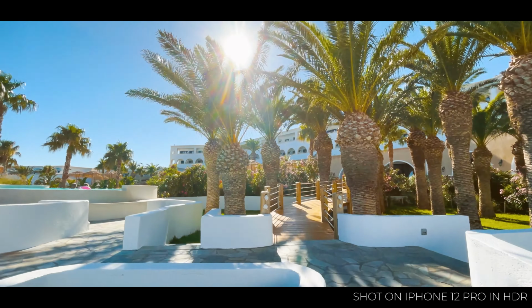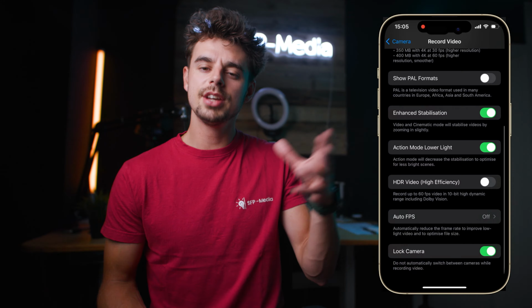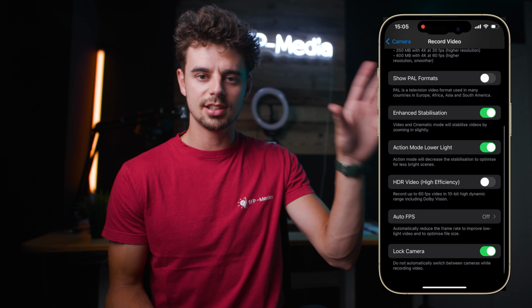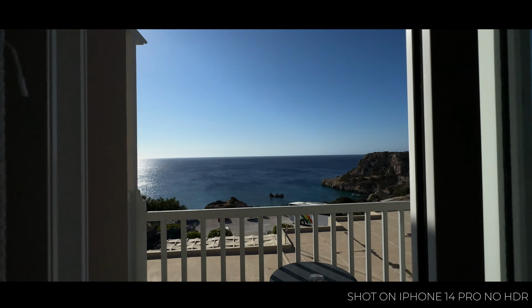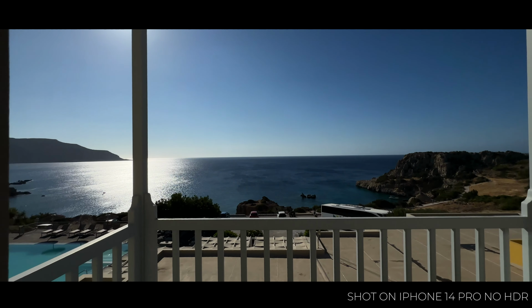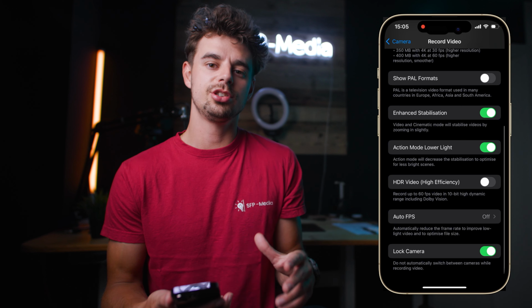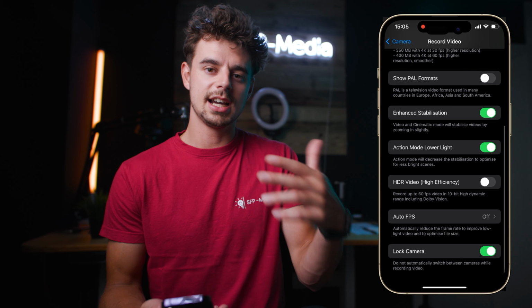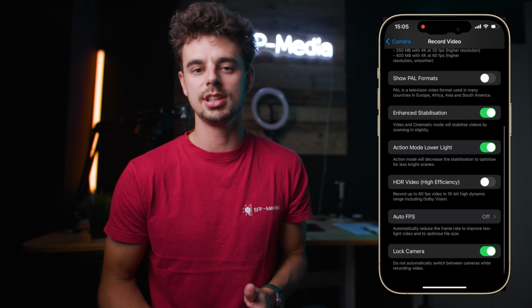And if you're only watching your videos on your iPhone, then I would actually go with the HDR mode. But if you're also planning to publish your videos on TikTok, Instagram, YouTube Shorts, I think the workflow, if you're not using HDR, is just so much easier and so much faster. So I think the upsides of not using HDR are bigger than the upsides of having a more contrasty and more vibrant image that you get with the HDR video.